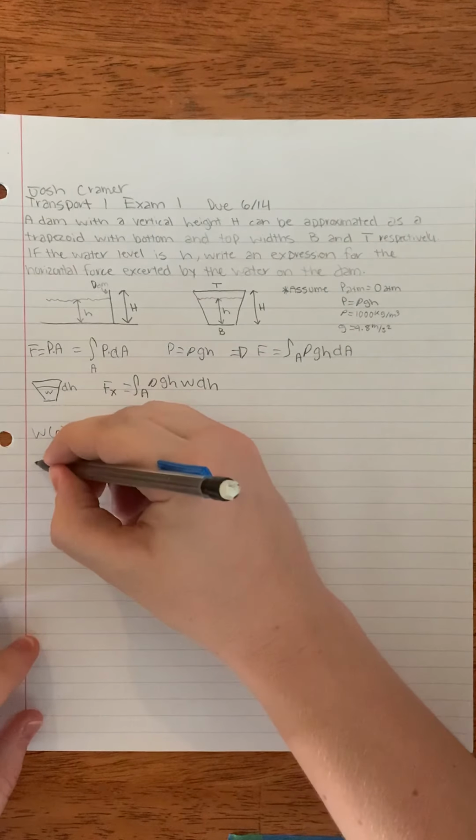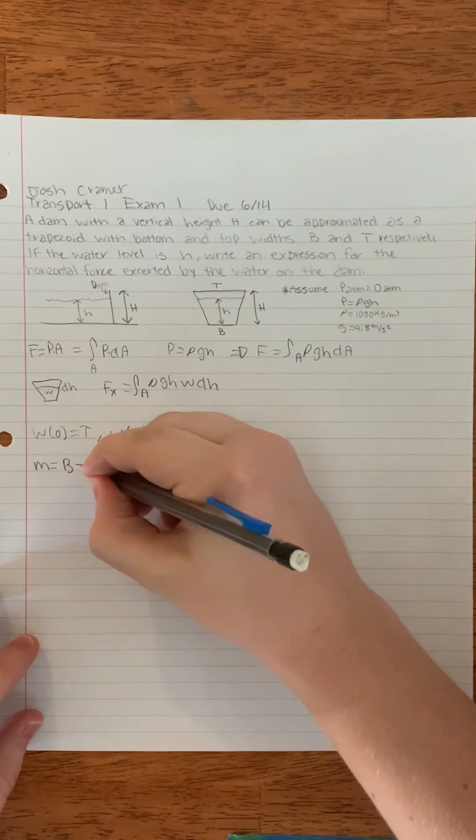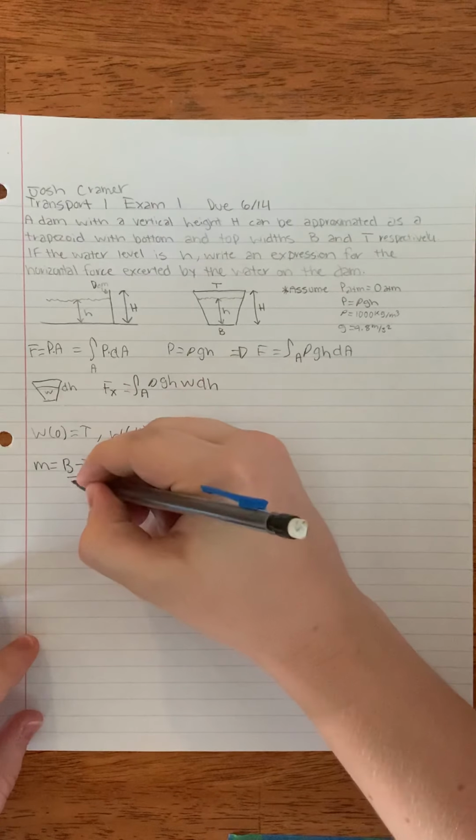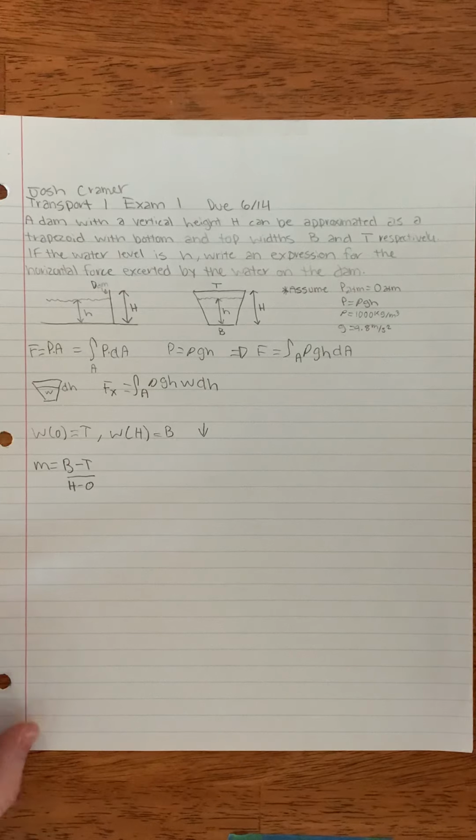So to find the slope, we're going to define the slope as m, and we're going to show that B minus T over H minus 0 is equal to the slope.